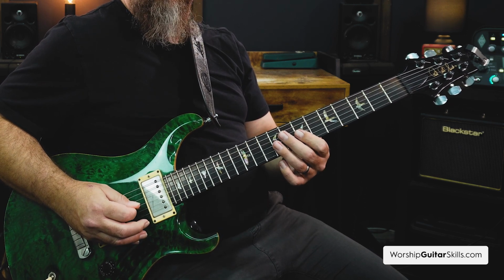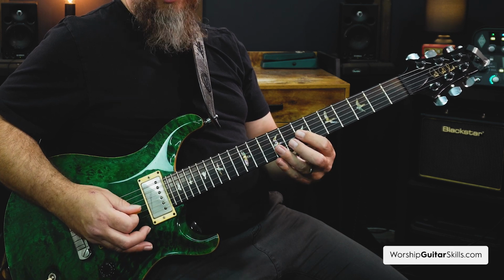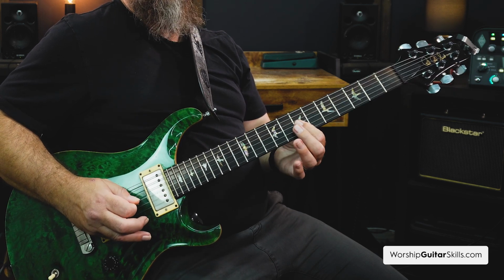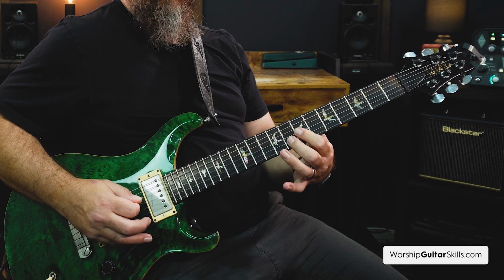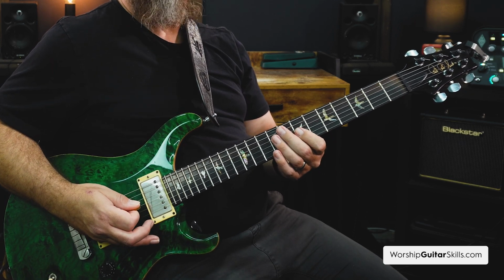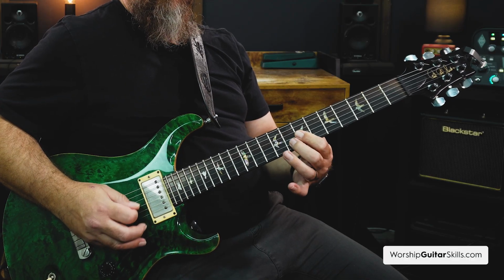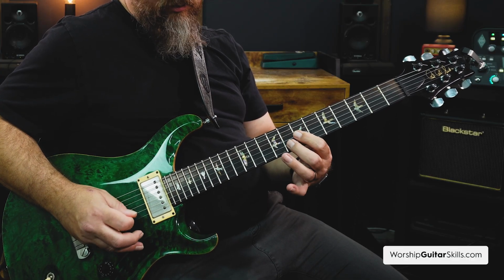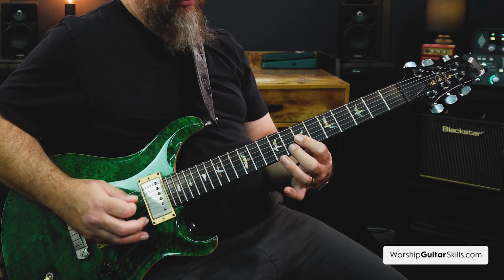So as you can see, 1, 2, 3, and 1, 2, 3. So that's groups of 3 played with a 16th note rhythm. So 1 e and a 2 e and a 3 e and a 4 e and a... All right, you'll get it. You just listen to the rhythm and then play it.